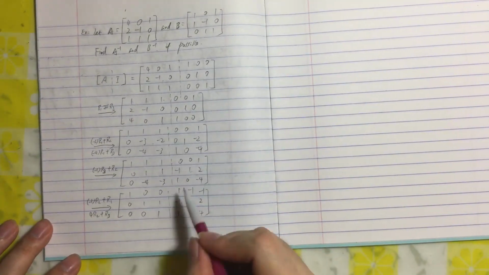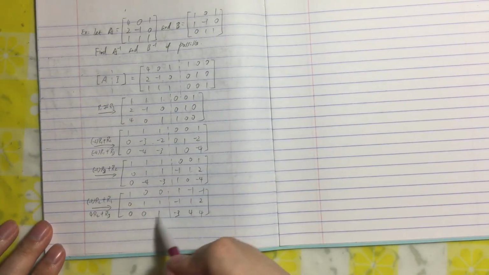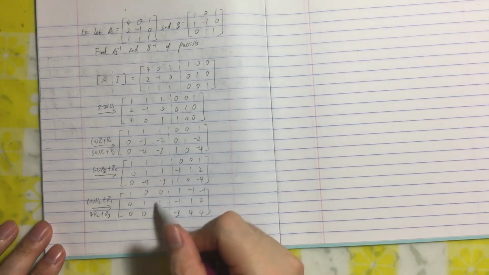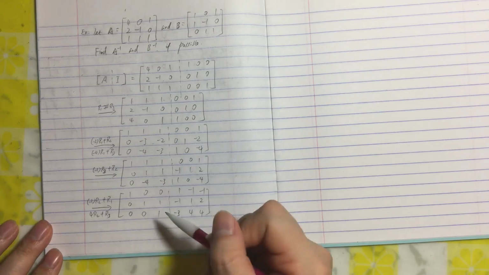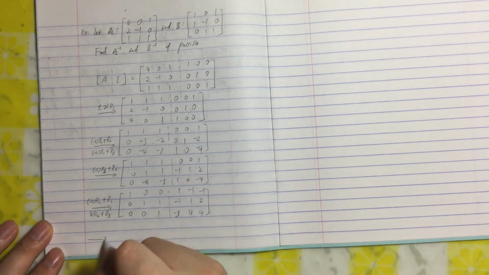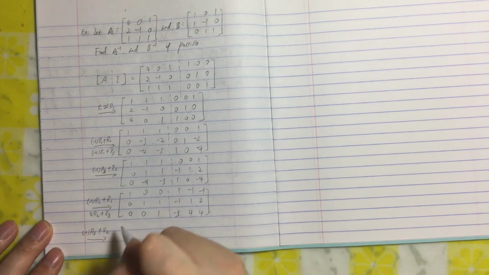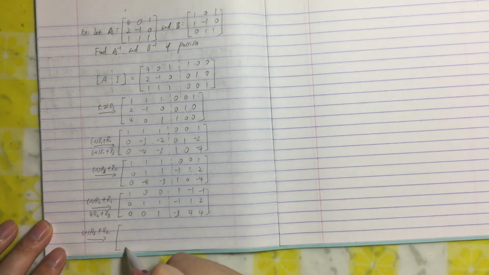Now that's a leading one. In the third row, we have a leading one here. We try to make everything above the leading one to be 0. So here I can multiply the third row by negative 1, add it to the second row. So the third row stays the same.